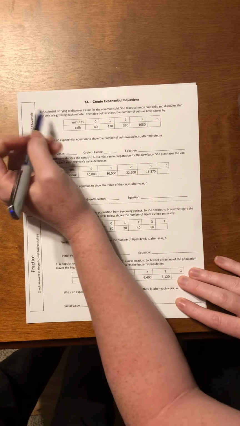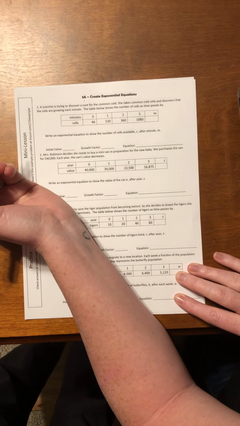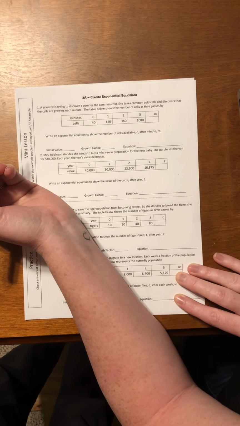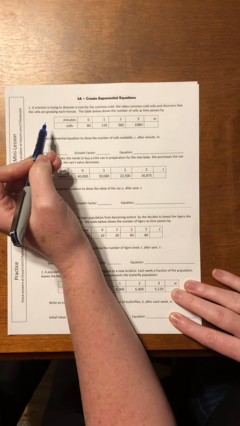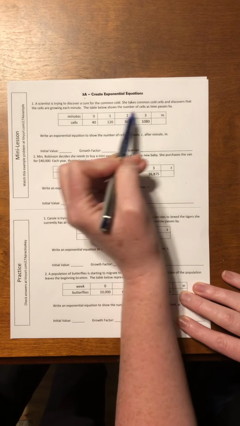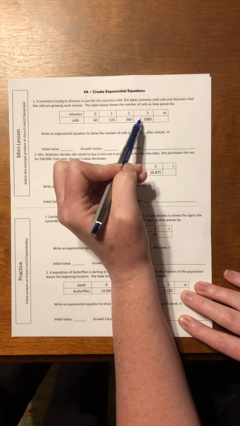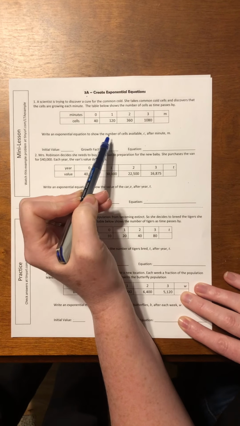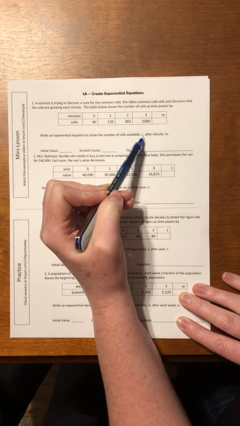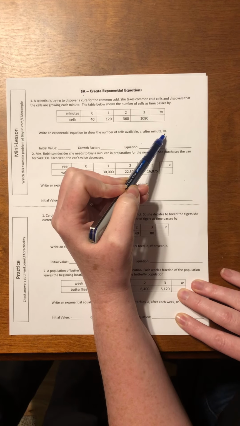A scientist is trying to discover a cure for the common cold. She takes common cold cells and discovers that the cells are growing each minute. The table below shows the number of cells as time passes by. So here's our first row, and that's our minutes. And here is our second row, and that is the number of cells. So we need to write an exponential equation to show the number of cells available, C, after minute, which is going to be represented by M.